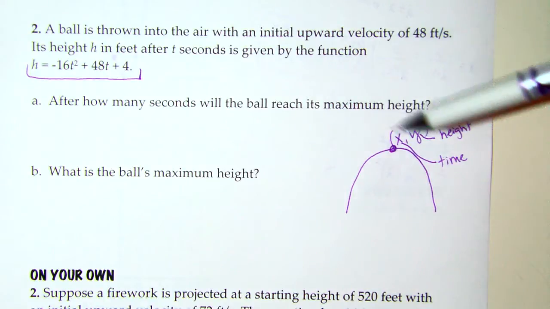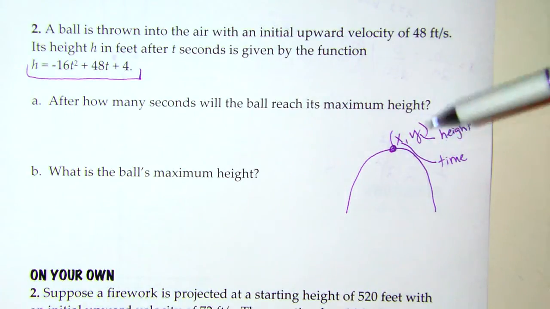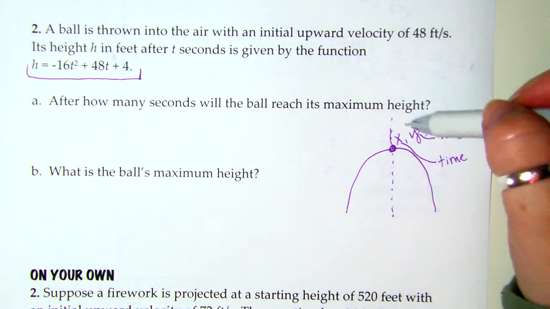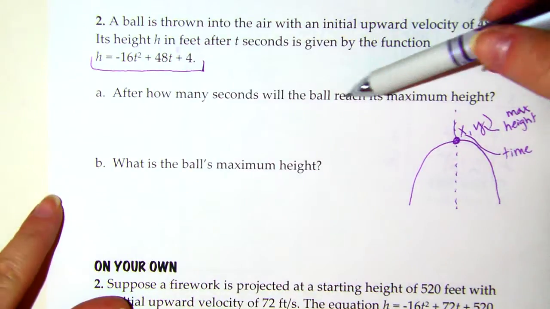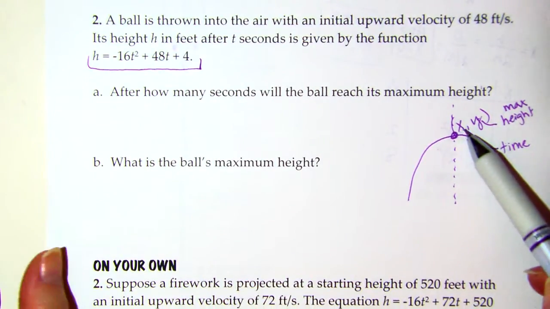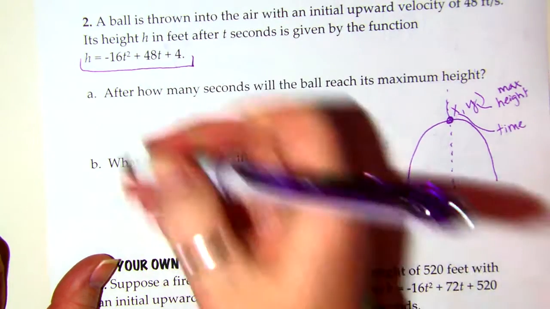And we don't know what it is because we don't have a picture of the graph, but we do have a formula that finds the axis of symmetry, which also helps us find the vertex. So after how many seconds will the ball reach the maximum height? So because that's the x value, the axis of symmetry number is the answer to this question. So that's what we're going to do first.